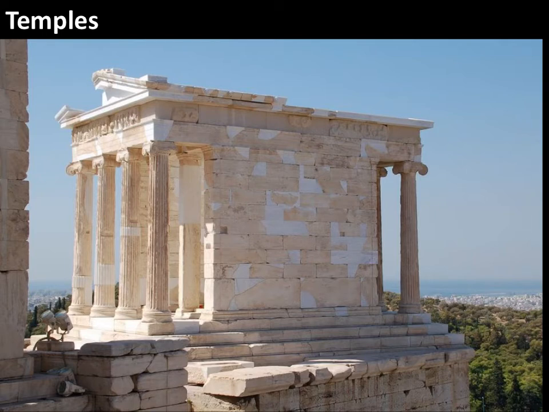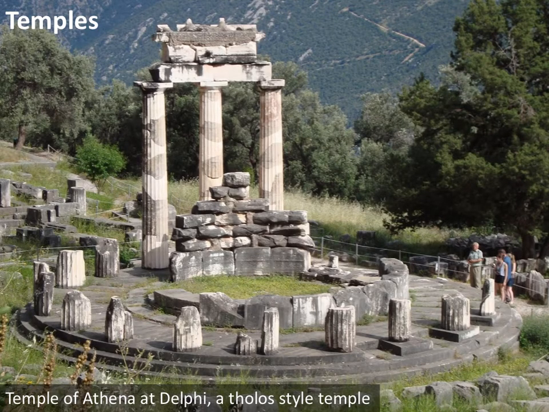This also shows how it's kind of hanging off the side of the mountain and it's out over the vista of that portion of the city of Athens. And one more temple structure I want to share with you is the Temple of Athena at Delphi, not in Athens. This is a Tholos style temple. I think you noticed that round temple in that diagram. So this is what one might have looked like.